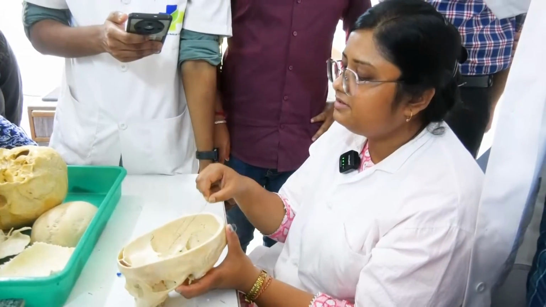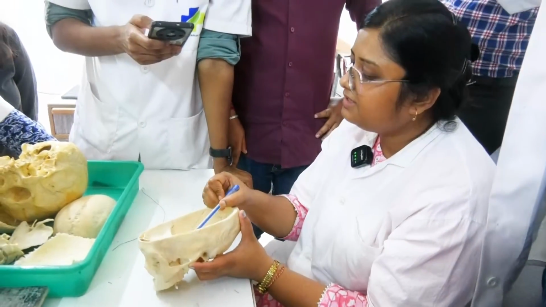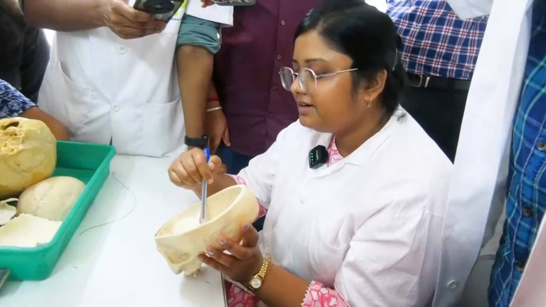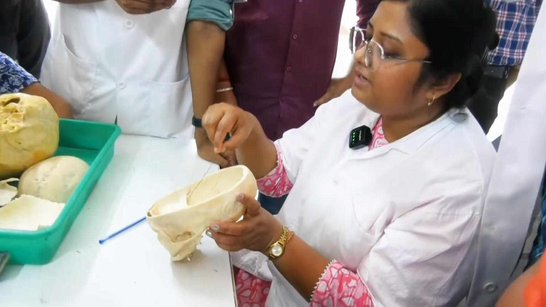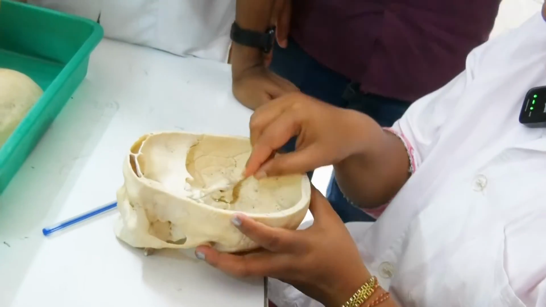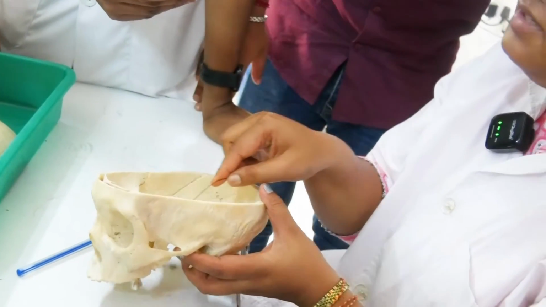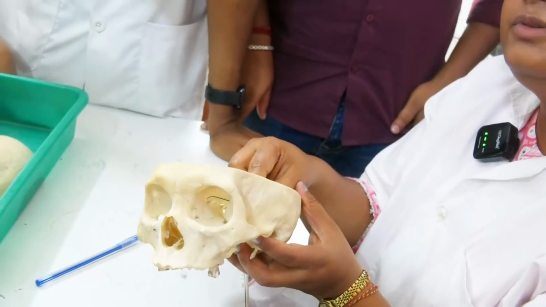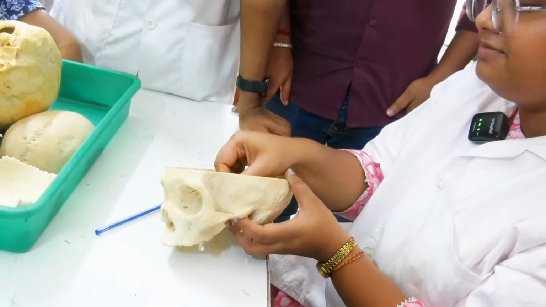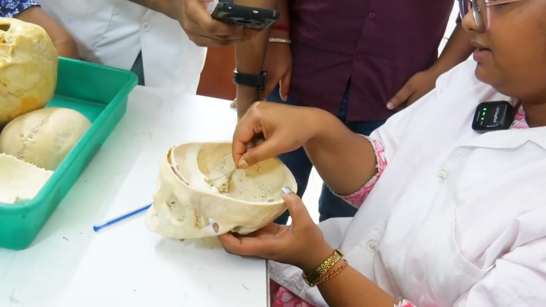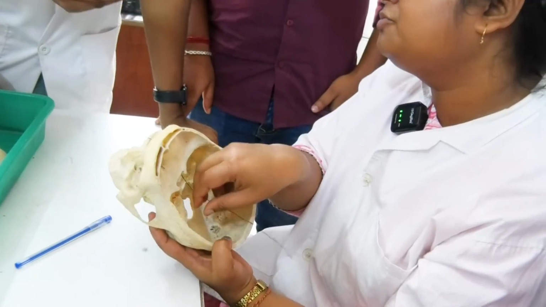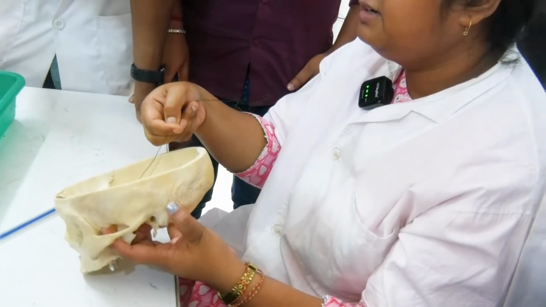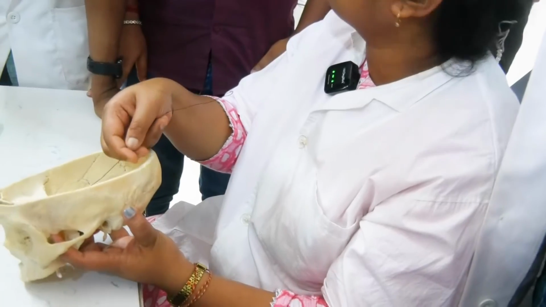Next, just below this optic canal, at the junction between the lesser wing and greater wing, you can see one elongated oblique foramen here. This one larger foramen is known as the superior orbital fissure. You can see it is also coming out into the orbit. Here on this side also, this is the superior orbital fissure. Here is the optic canal above, and this is the superior orbital fissure.